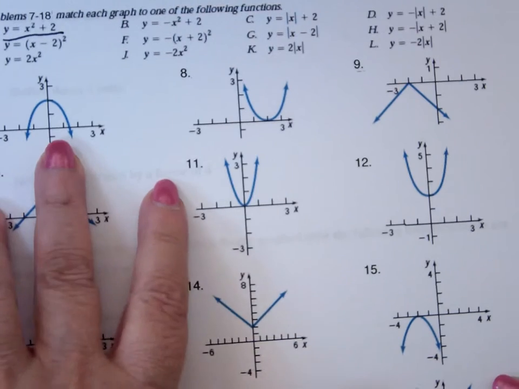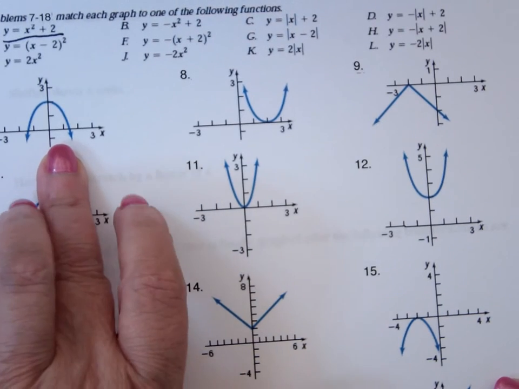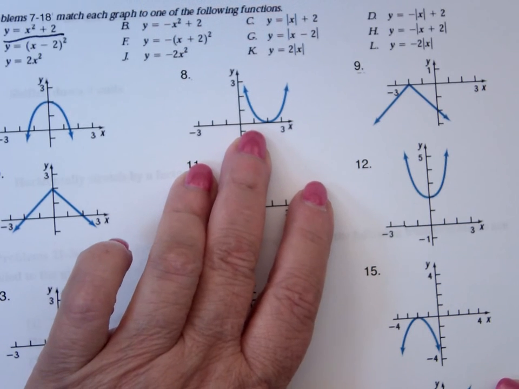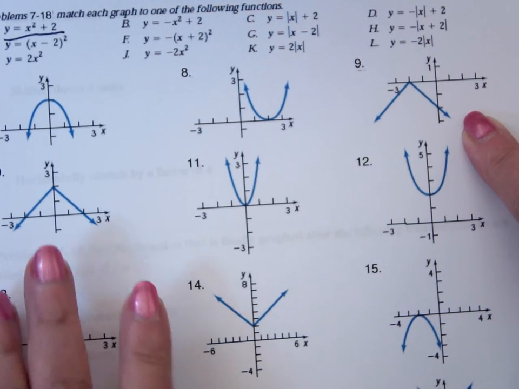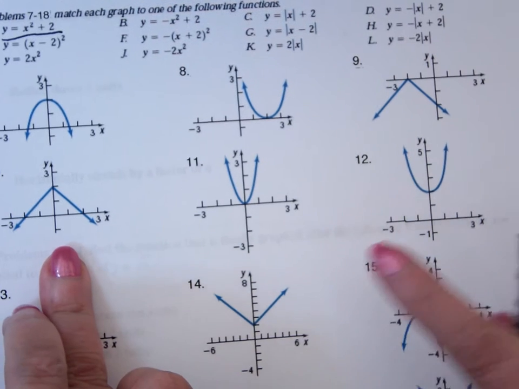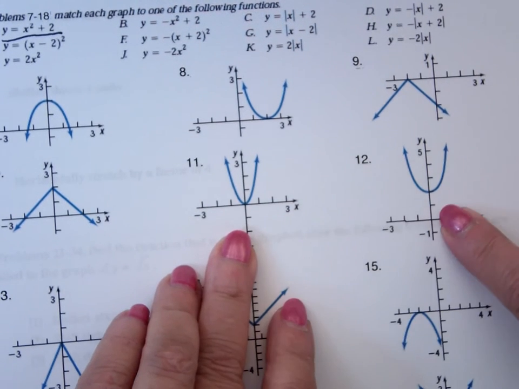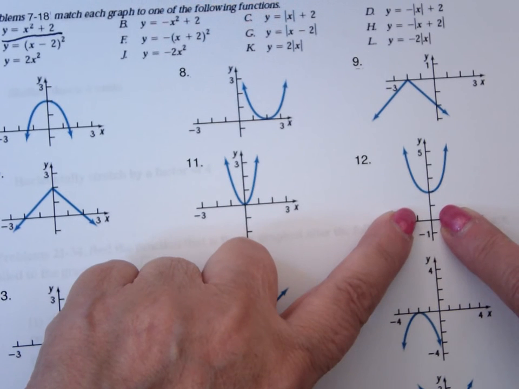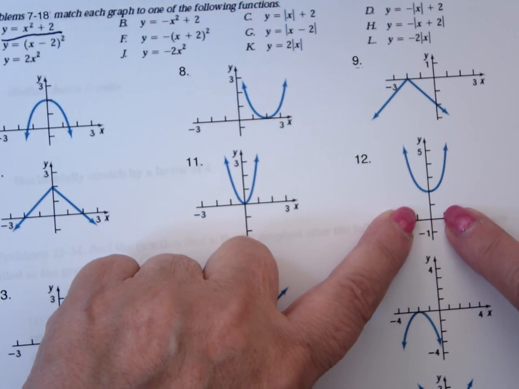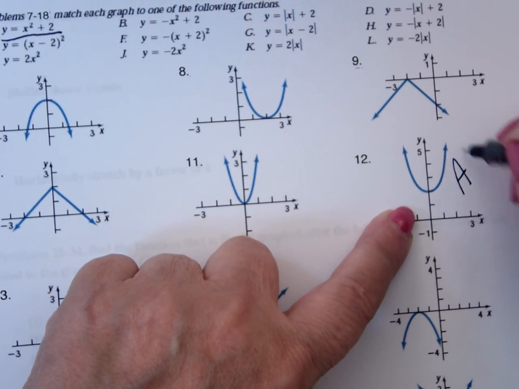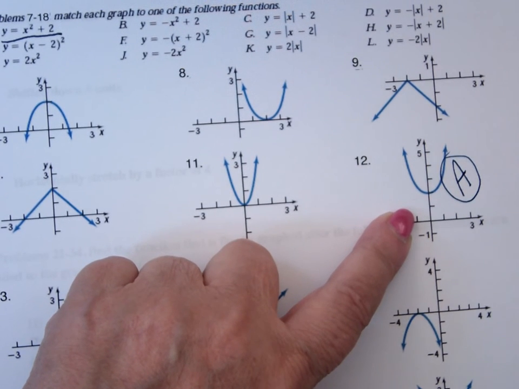So if I look at this, opens down. Nah. Look at this guy, on the x-axis, nah. V-shaped graph, nah. V-shaped graph, nah. On the 0, 0, no. Look at this guy, he is what? Up 2. See, U-shaped graph opens up 2? Yeah. So he would be A. That's the game you play.